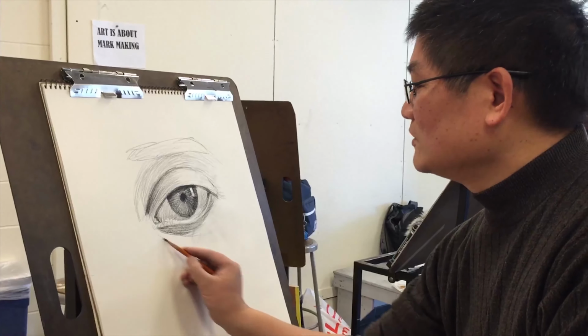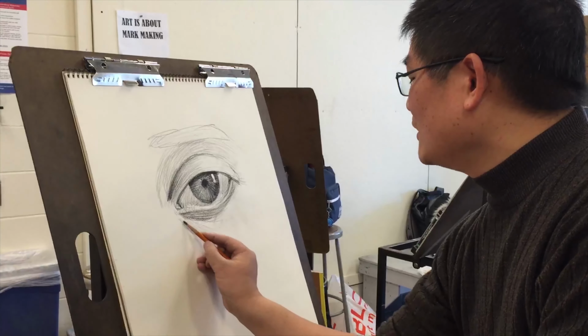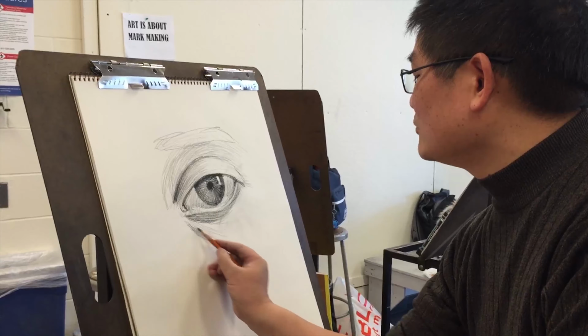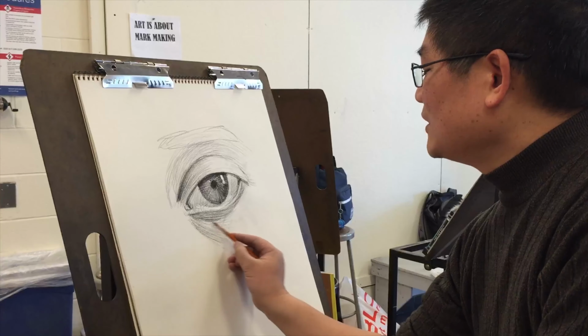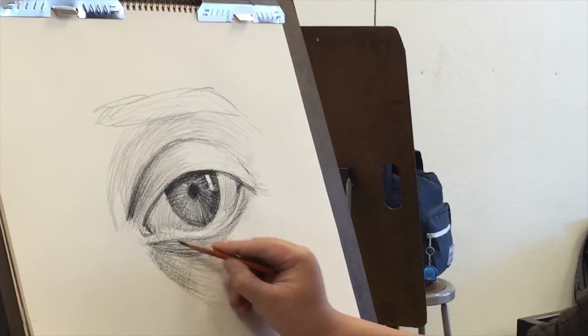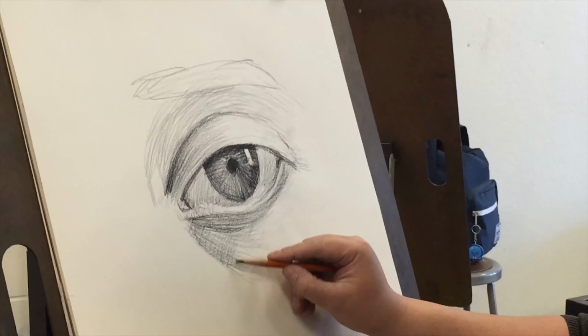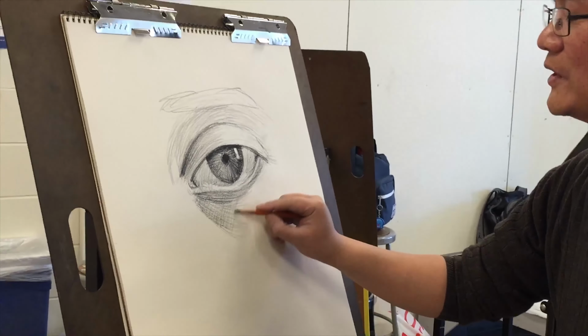That is also the direction of the line coming from dark to light. For the dark area, use a little more pressure. When it is lighter, you can lift it up a little bit. The second direction of line shows where the motion of the surface is going.